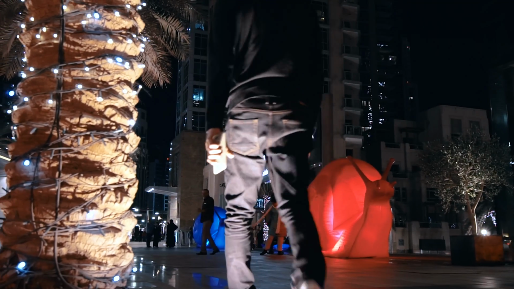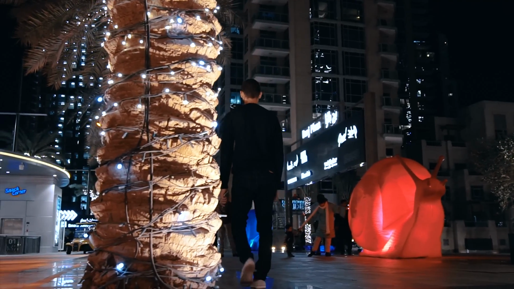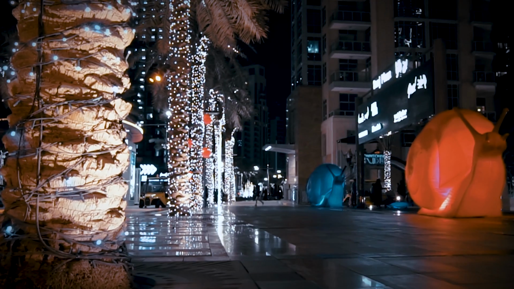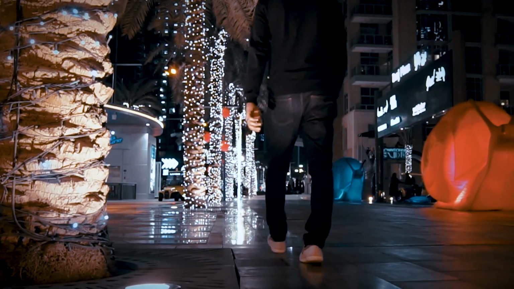Now, this shot right here, as you can see, it is not very aesthetically pleasing. There's a lot of distractions in the background, not really good leading lines, and it is poorly composed. We can fix this really quick by just moving the camera a little bit to the right, and look what kind of difference it makes.